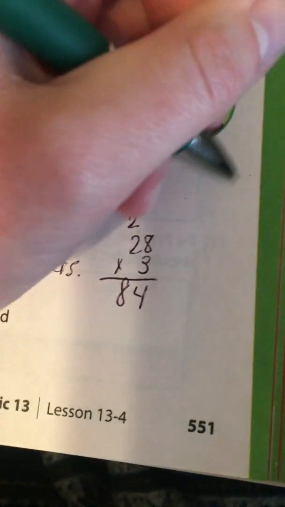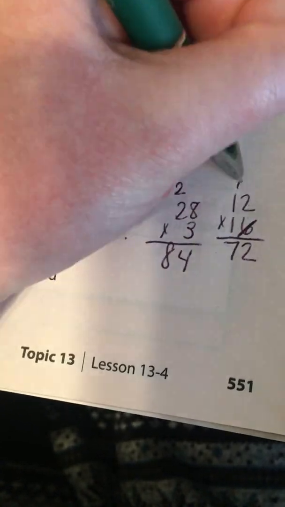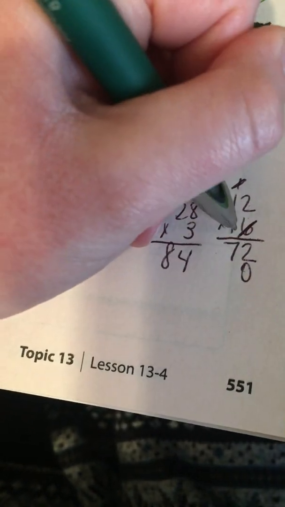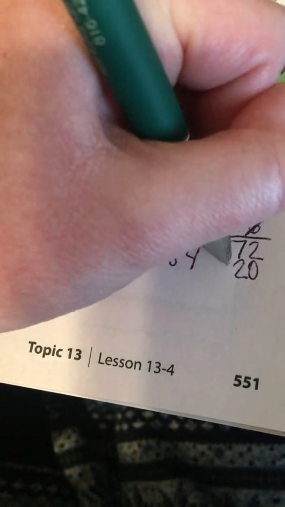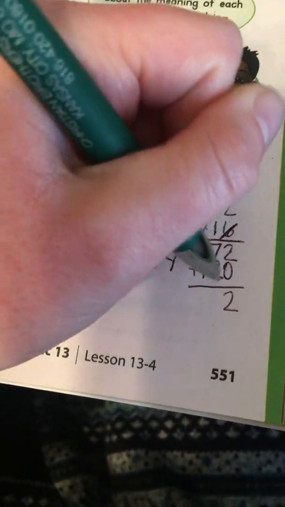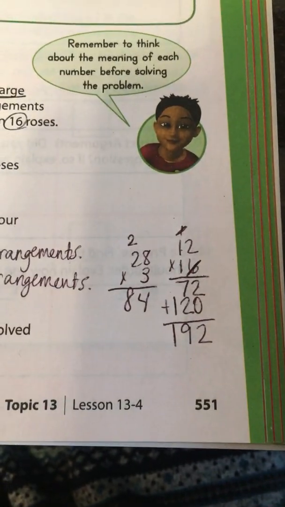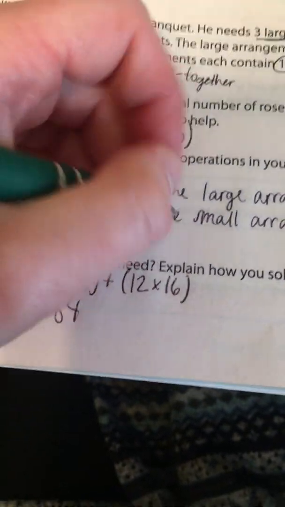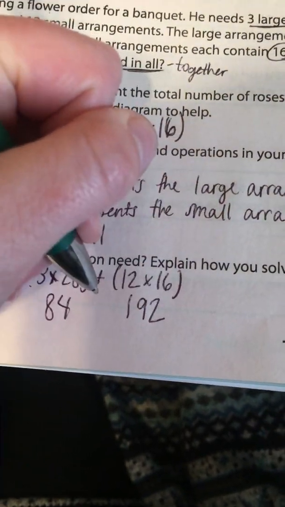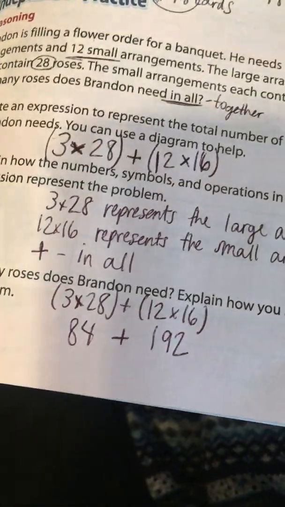Now I need to do 12 times 16. So I do 6 times 2 is 12. 6 times 1 is 6, plus 1 is 7. I use the 6, I use the 1. I have my 0 placeholder. 1 times 2 is 2. 1 times 1 is 1. And then I add them together. 2 plus 0 is 2. 7 plus 2 is 9. And 1 plus 0 is 1. Sorry, I didn't let you look at that very long. So over here, 12 times 16, I would have 192. And then between the two of them, I would still have my plus sign. Now my last step is adding them together.